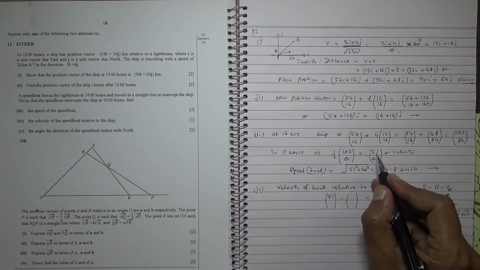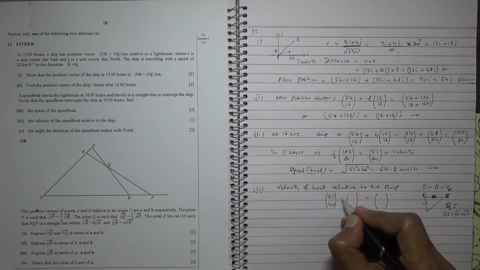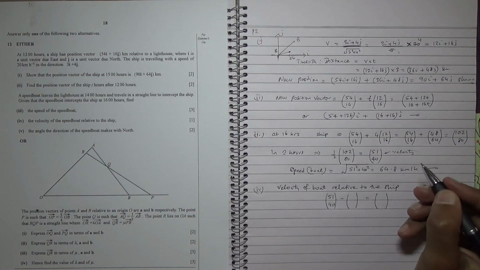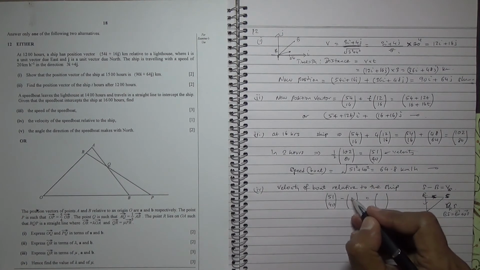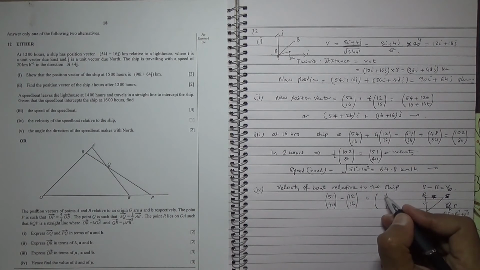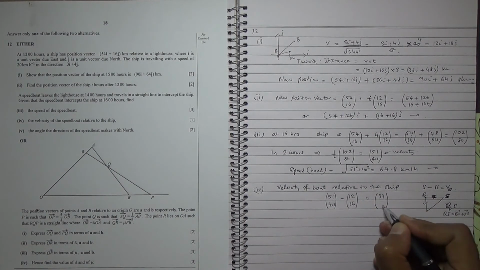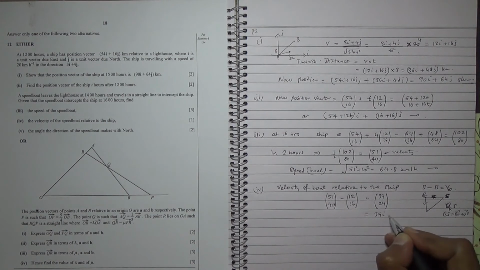It is 51 and 40. Minus the velocity of the ship, which is 12 and 16 as we found there. If we take away that, we're going to get 39 and then 24. So that's 39i plus 24j.